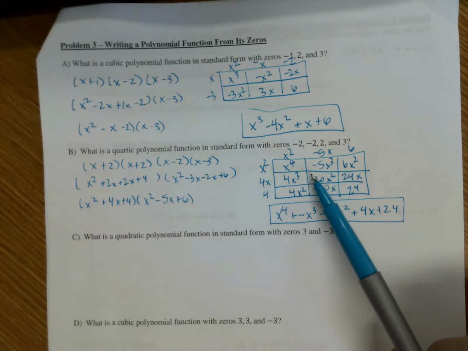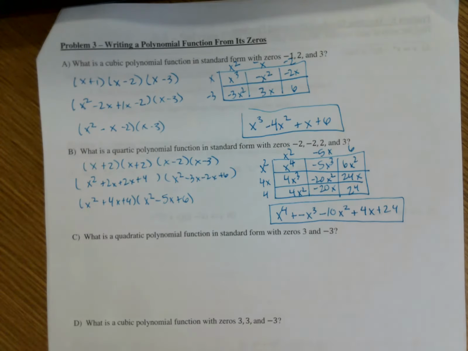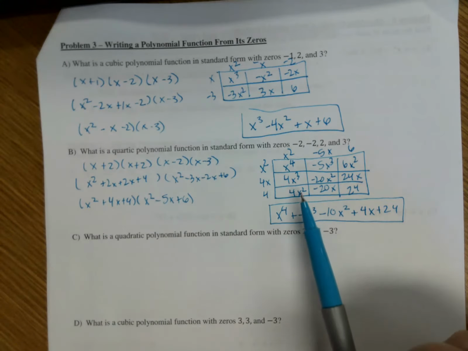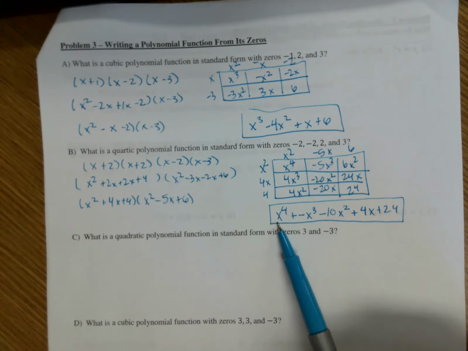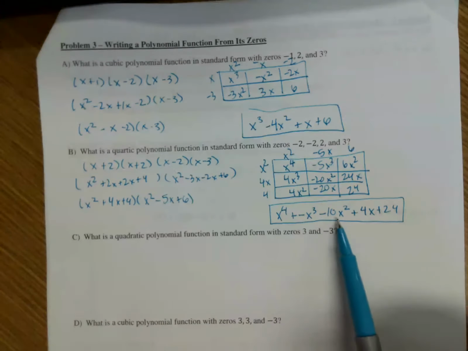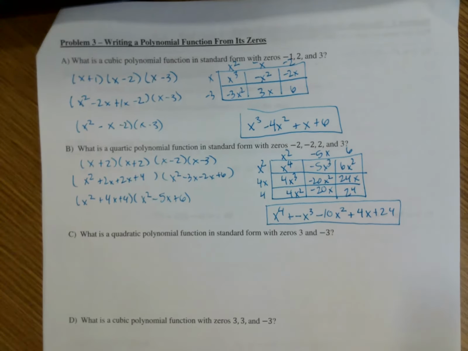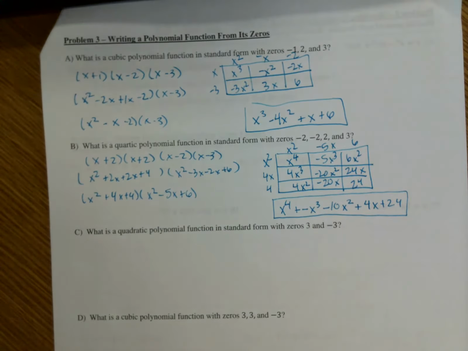Then I did the box method. Again, I like how the diagonals are like terms. Notice how when I wrote this, I put a plus sign already, but this should be a negative. So I put just plus and negative, and that's fine too. So x to the fourth minus x cubed minus 10x squared plus 4x plus 24. I want you to try to do C and D by yourself right now.